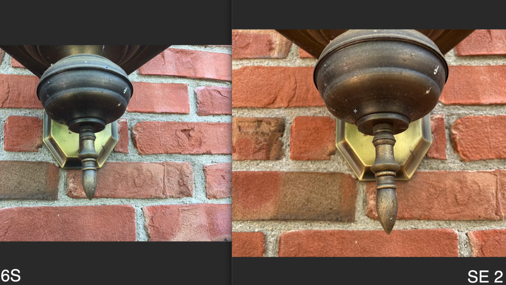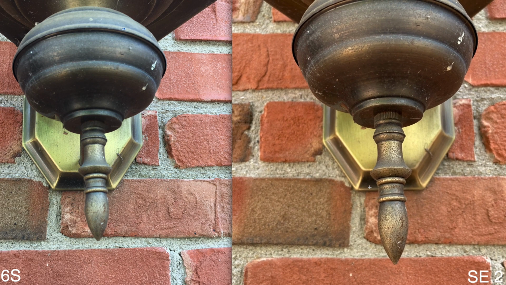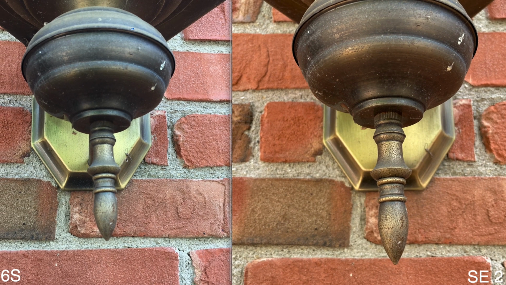And this next photo is one of outside. Again, I've shown this type of photo over and over again. Even though this is a little bit off center, if I zoom in, you can start to see that, in my opinion, the colors just look so much better on the SE2. There seems to be a good amount of filtering to make the colors pop out a little bit, which is really nice. The 6S, I think, is okay, but it looks very bland.